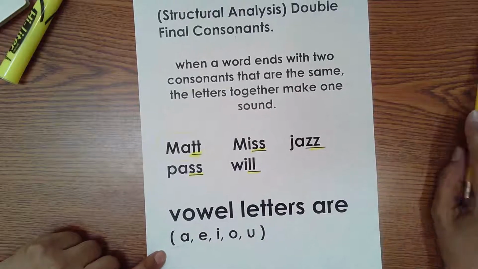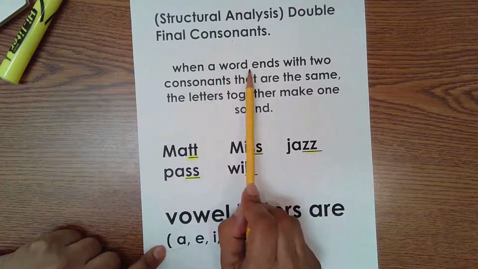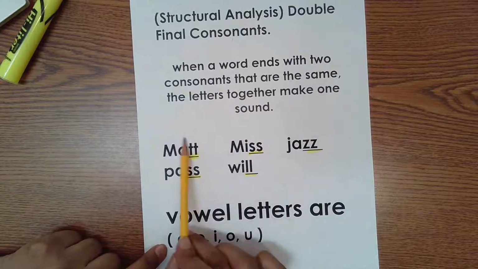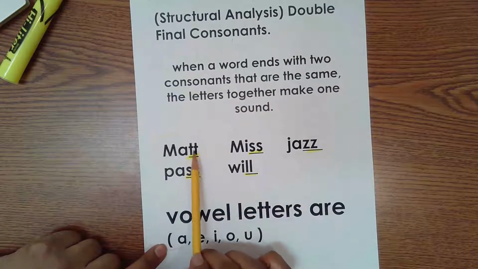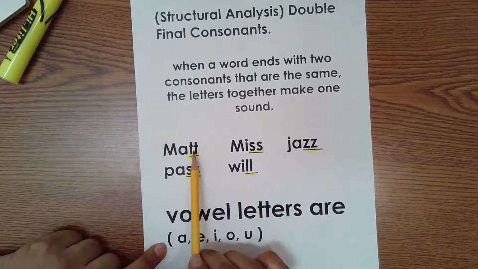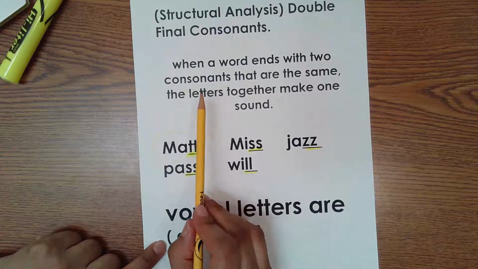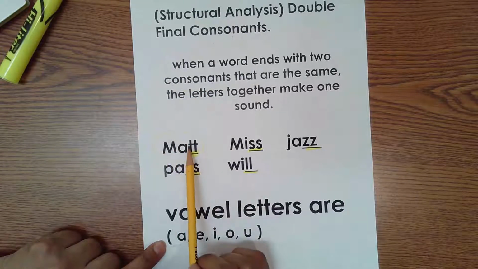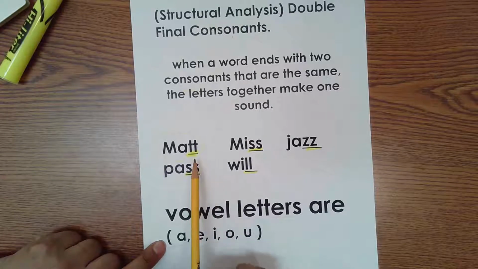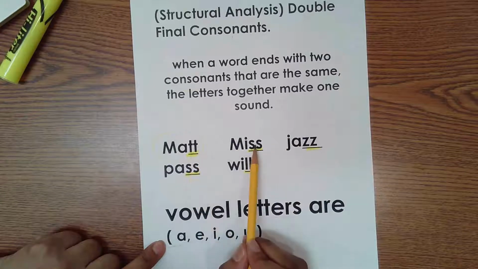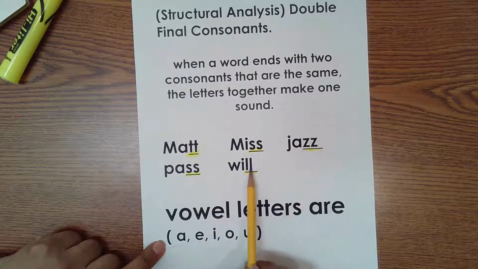So what does the rule say? The rule says when a word ends with 2 consonants that are the same, meaning not vowels, any letters except the vowel letters, then you double the same letter.